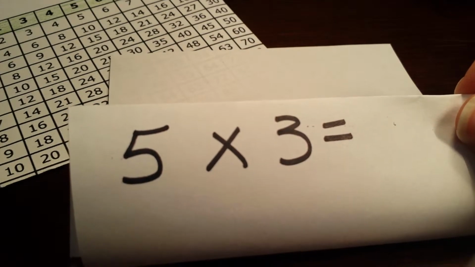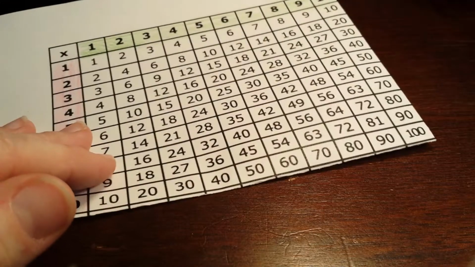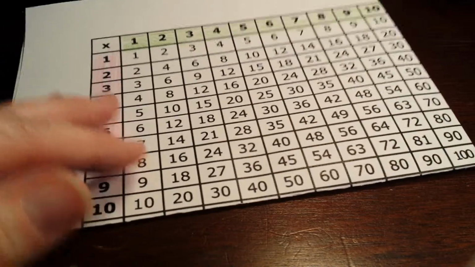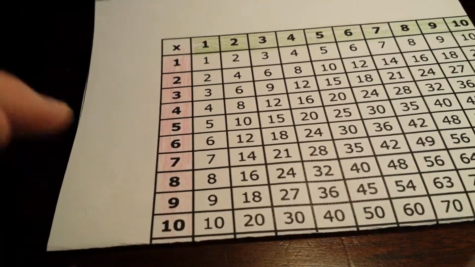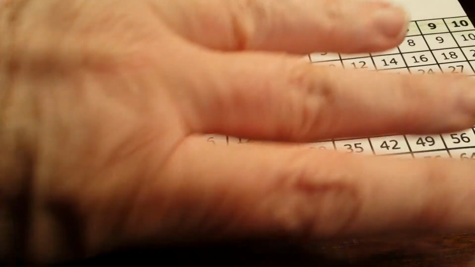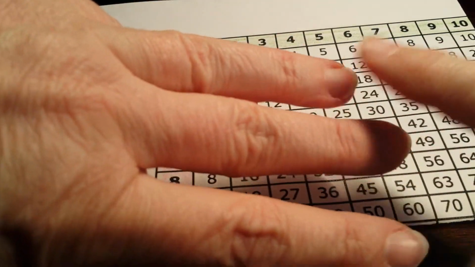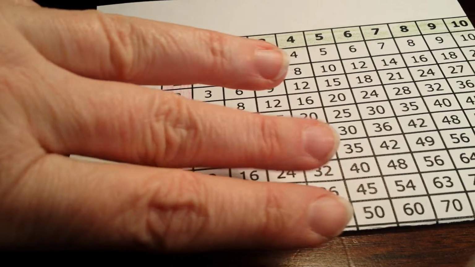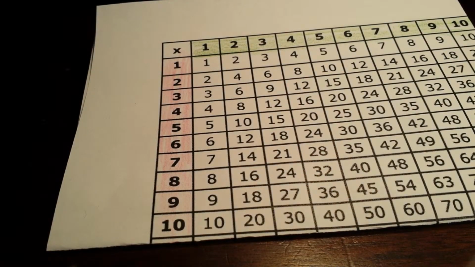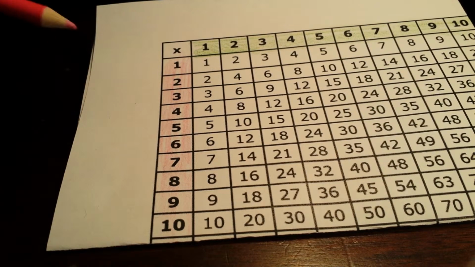Now, you could do this with your fingers, but we'll talk about that later, because you know how to count by 5s. If you put 3 fingers up and you count by 5, and you say 5, 10, 15, well, there's your answer. 5 times 3 is 15. But sometimes we will need to use something like this or a calculator just to make it a little easier for you.